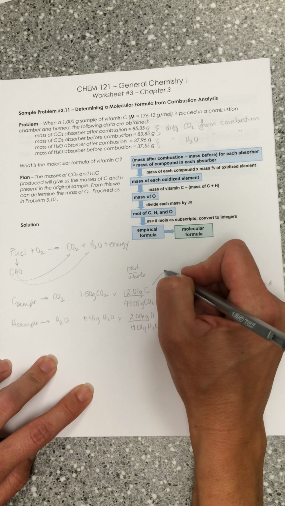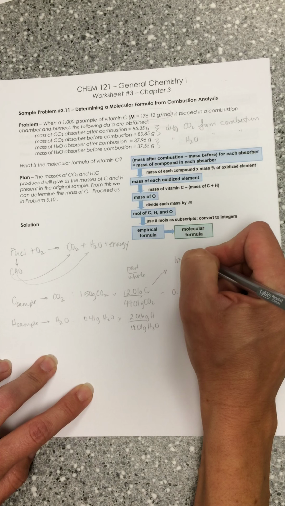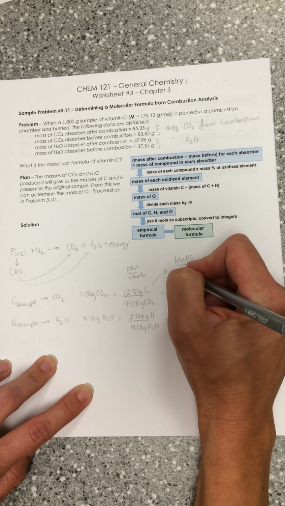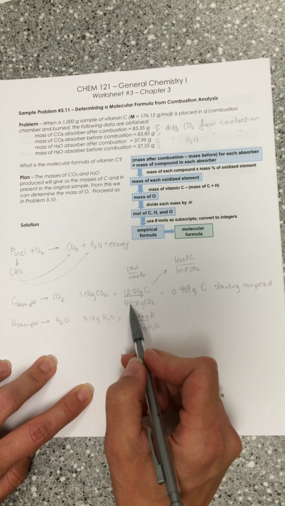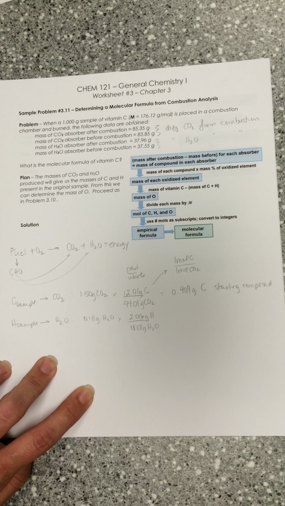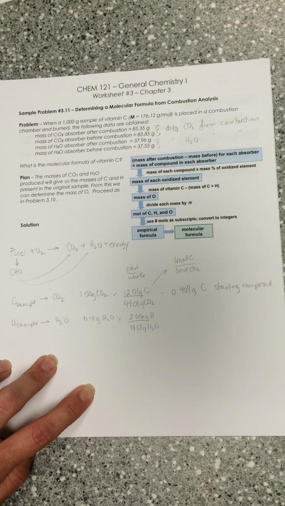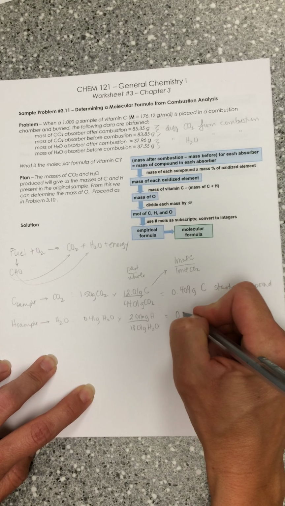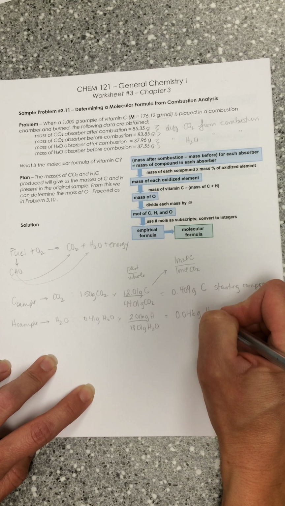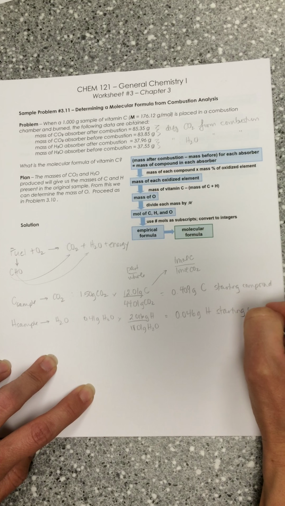Maybe it would make sense to everybody to think about the fact that there would be 1 mole of carbon in every 1 mole of carbon dioxide. So again, we can get the molar masses of these and put those in there. Same thing for here. Mathematically, this works out to 0.046 grams of hydrogen in our starting compound.